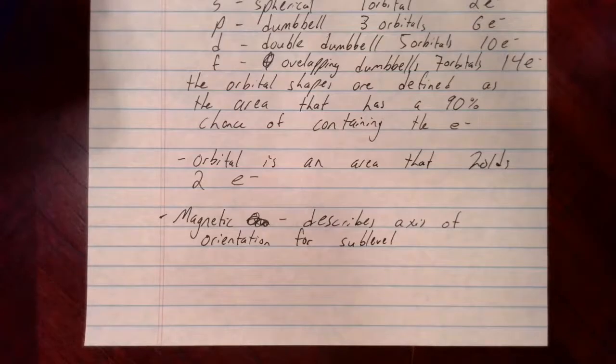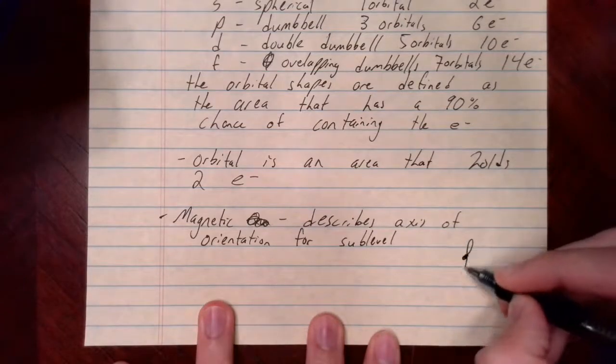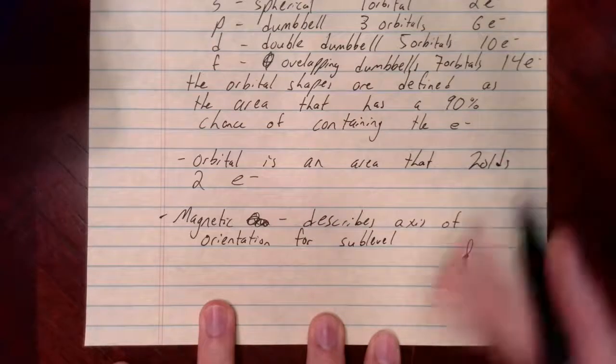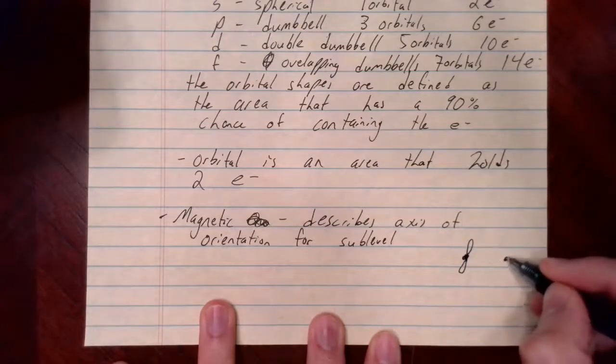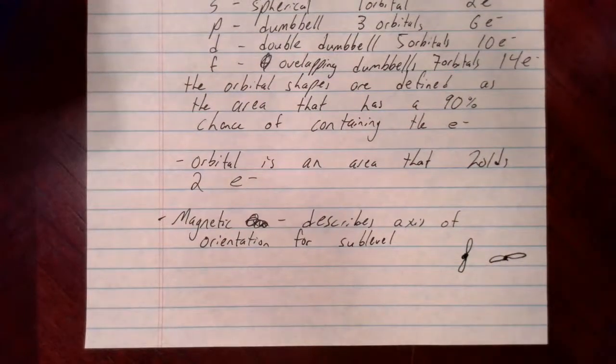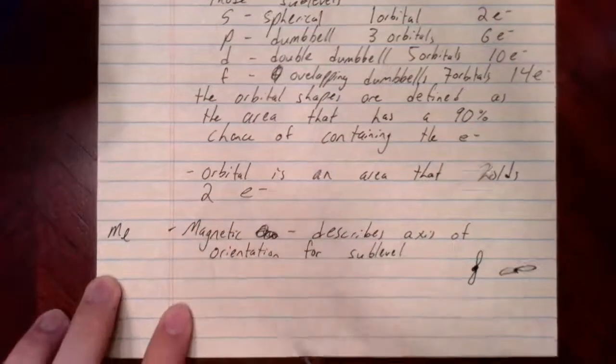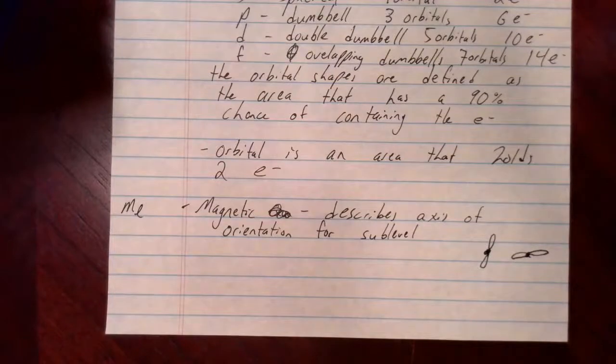Okay, so the third quantum number is the magnetic quantum number. It's a little bit easier to think about. The magnetic quantum number describes the axis of orientation for each sublevel. So if you think about the P sublevel, and it is dumbbell shaped, so I'm going to attempt to draw it like that. It could be oriented along the y-axis vertically, along the x-axis horizontally, or along the z-axis coming in and out of the page. Okay, so this number simply tells us how the sublevel is oriented in relation to the nucleus. So the abbreviation we'll use here is M subscript L, so M sub L.